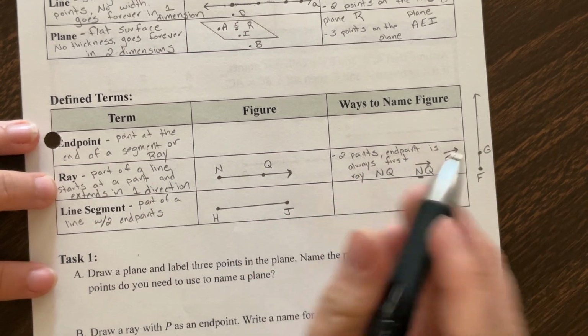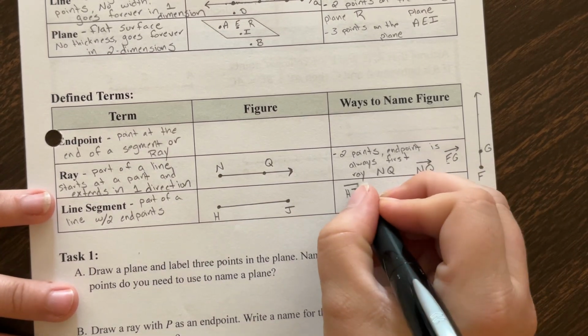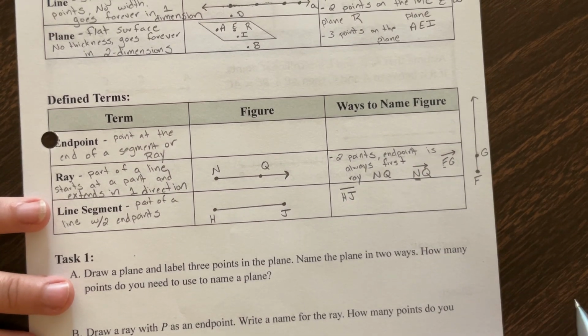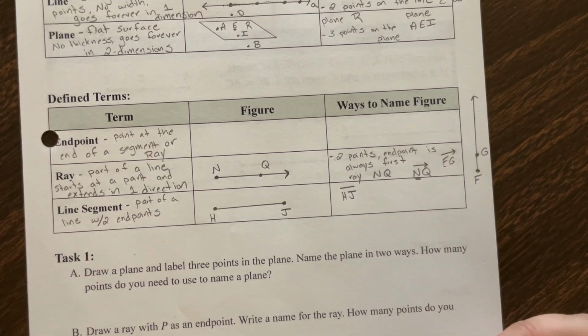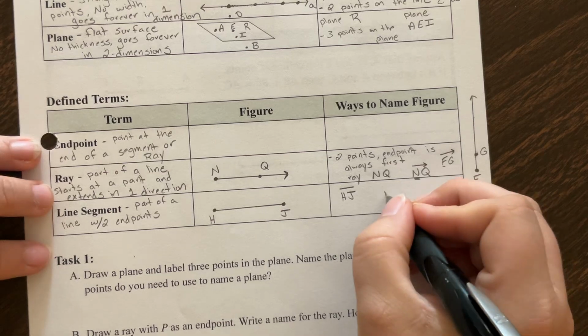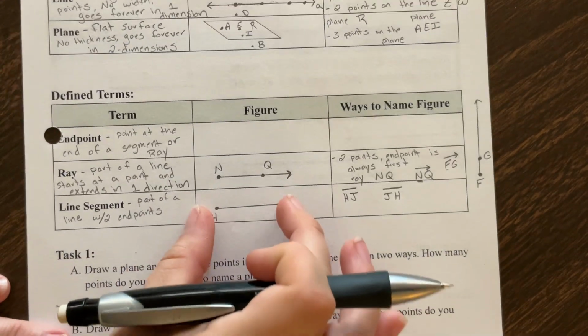So this would be segment HJ, and the segment symbol is just a line symbol above it with no arrow. But unlike a ray, since a line segment has 2 endpoints, we can name it the other way. I could call this JH. It's the same thing. It's still talking about this right here.